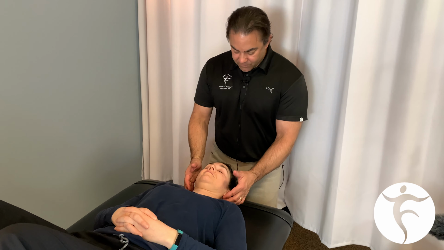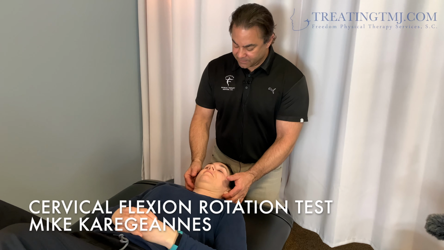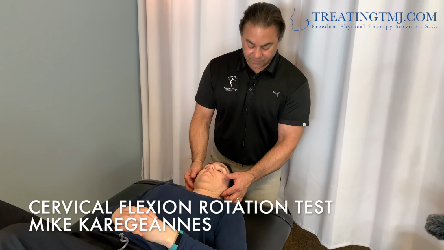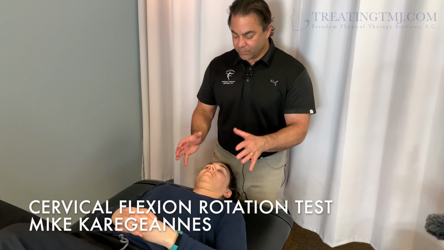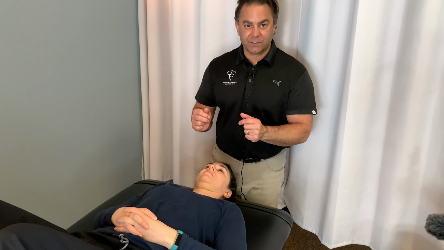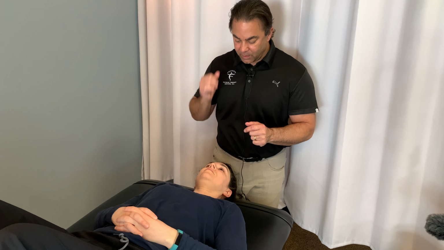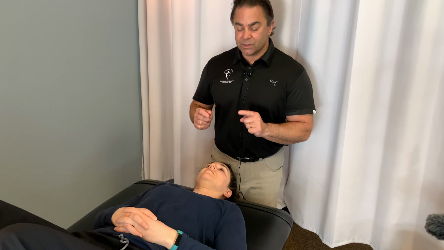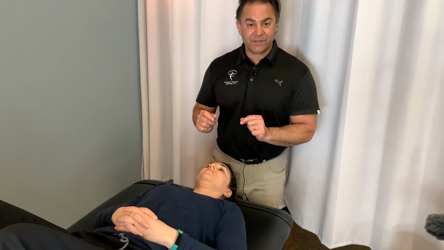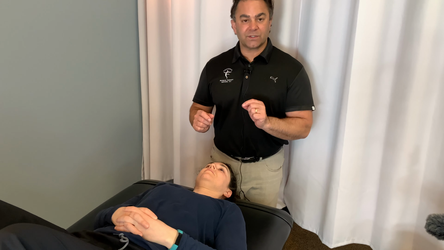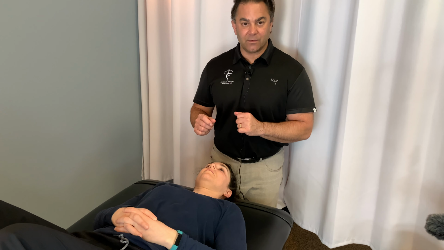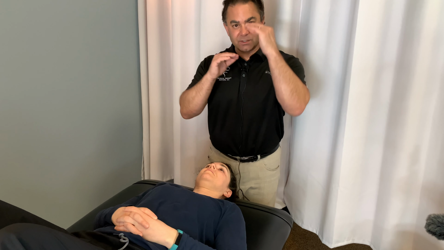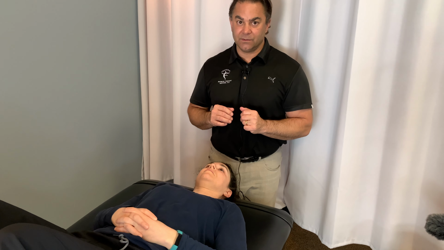Okay, so one of the things I want to cover here, Mike Karegeannes again, Freedom Physical Therapy Services and TMJ, TMD Physical Therapy Specialist, is something that we call the Cervical Flexion Rotation Test. It's actually been a very well researched objective test that we can use in the clinic to help tease out if there's rotational problems between the first cervical vertebrae, the atlas, or the second one, the axis. 50% of our cervical rotation actually comes from C1 and C2.